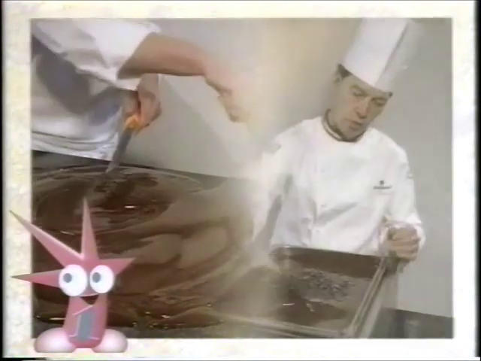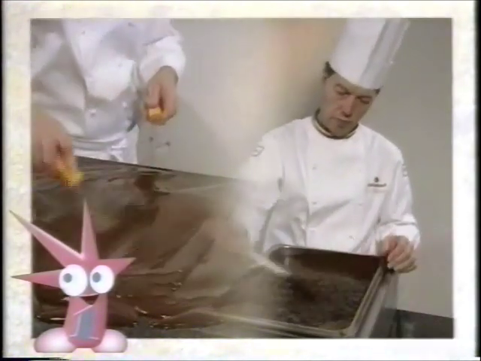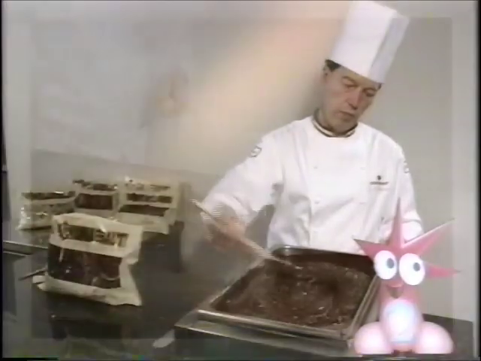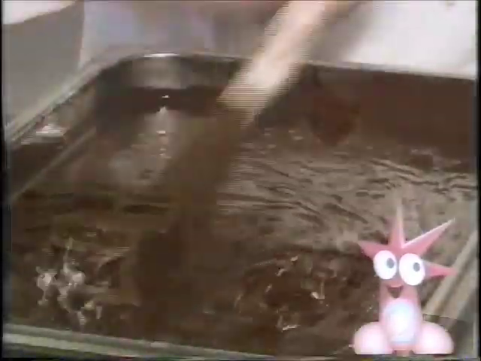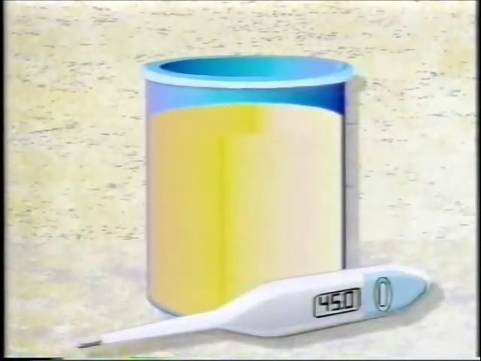In addition to the method just discussed, in which you produce stable beta crystals by cooling and reheating, there is a second pre-crystallization system, namely inoculation of the melted mass by adding stable crystals. Let's take a look at the principle behind this method. The cocoa butter in this beaker has a temperature of 40 to 45 degrees Celsius, or 104 to 113 degrees Fahrenheit. There are therefore no crystalline forms present.